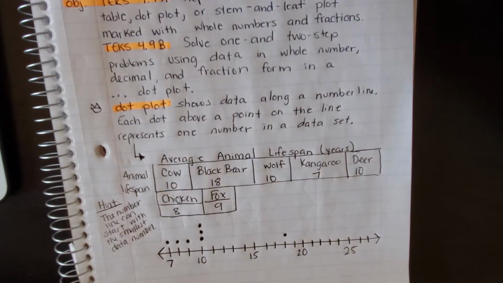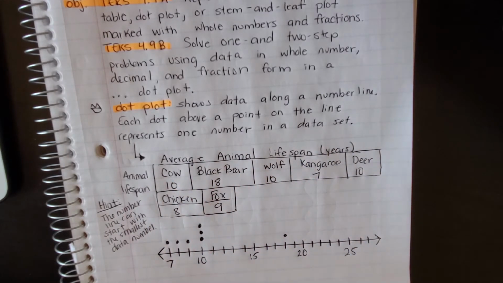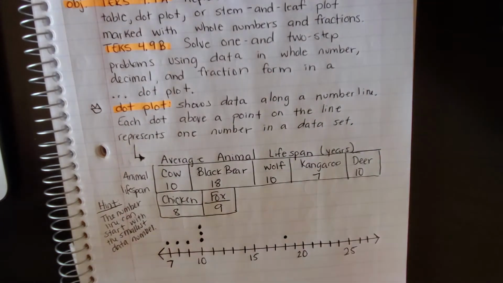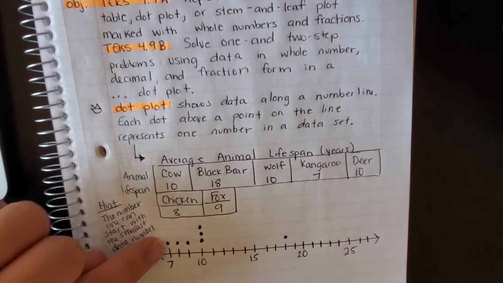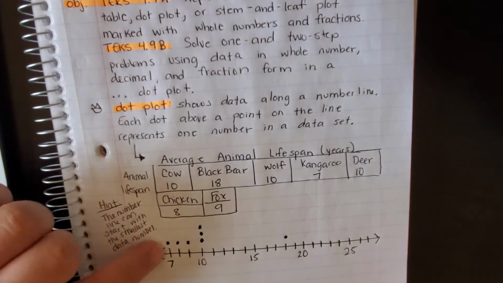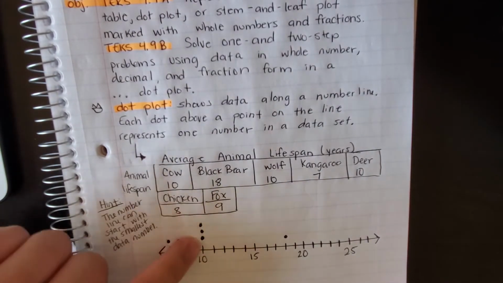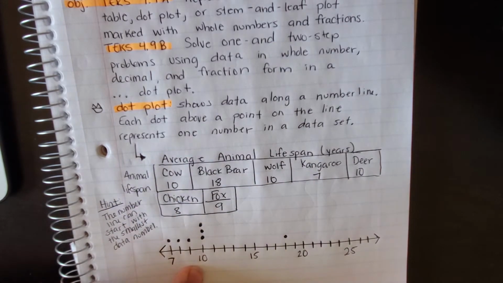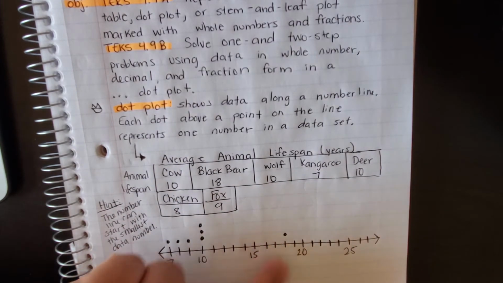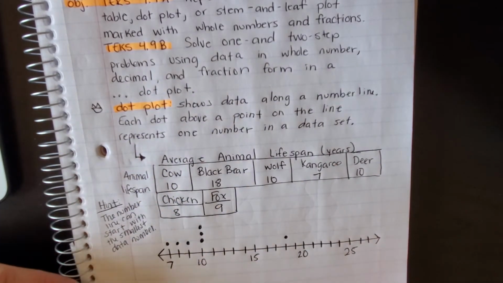Now, do you see why it's called a dot plot? We have various dots representing data that we have collected before. Yes, if we were using a data plot, we cannot tell which animal it is, right? But it still gives us that data of knowing that an animal has a lifespan of 7, 8, 9 years. 3 animals have a lifespan of 10 years, and 1 animal has a lifespan of 18 years. Okay, so this is what a data plot looks like.